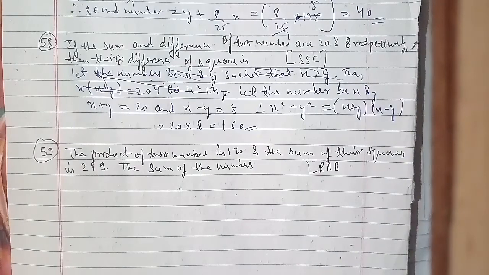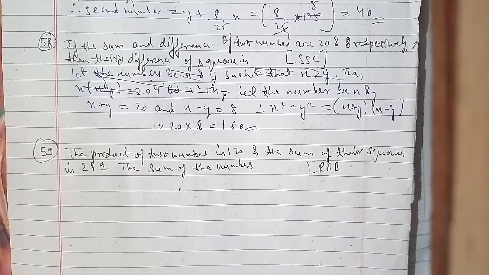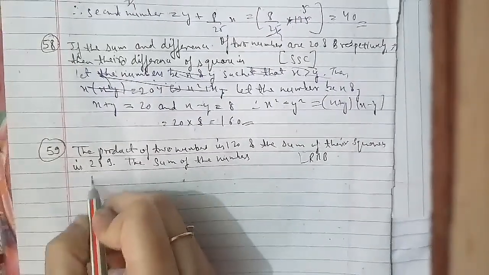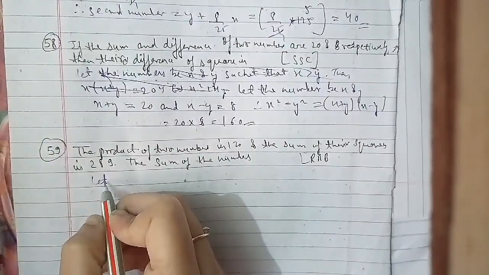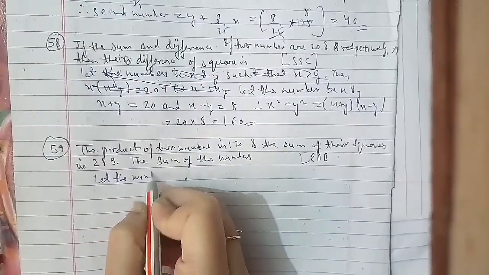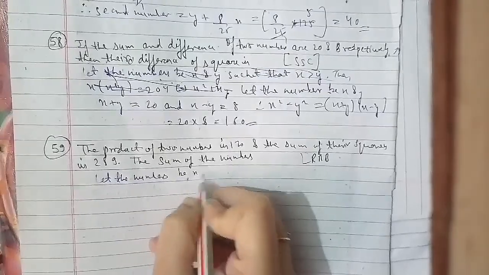On the same cases, we have to answer it as well, with reference to this type of question that we are solving here. So let's go ahead for finding the answer. Let the numbers be x and y.